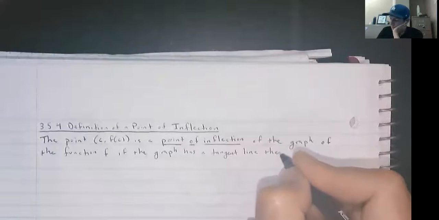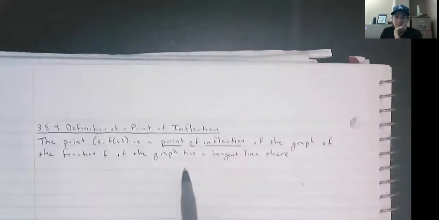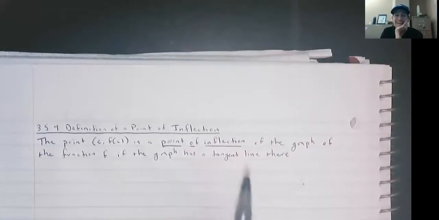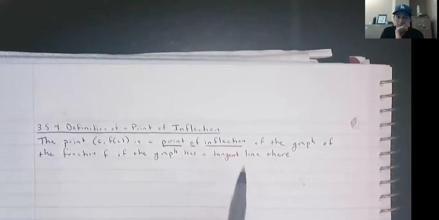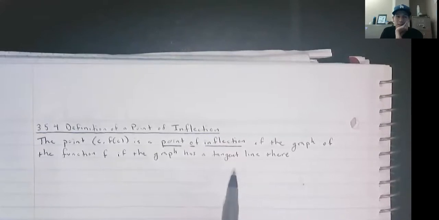So that is an interesting turn of phrase. If the graph has a tangent line there is a distinctly different thing than saying if f is differentiable there, because a graph can have a tangent line without having a derivative.